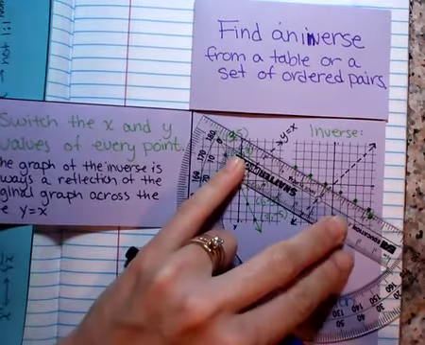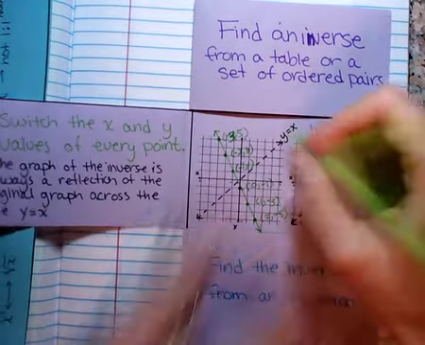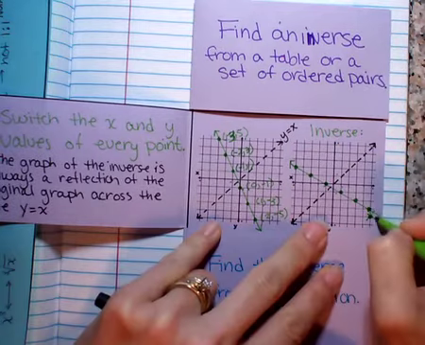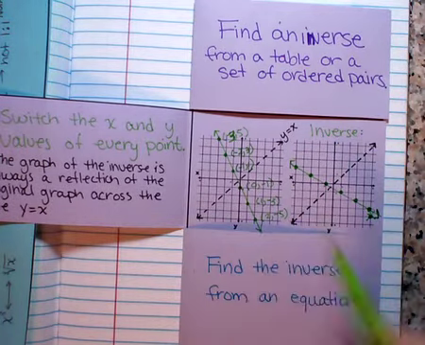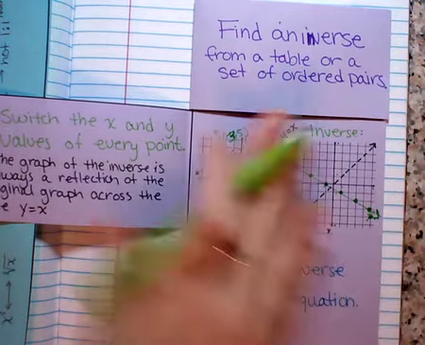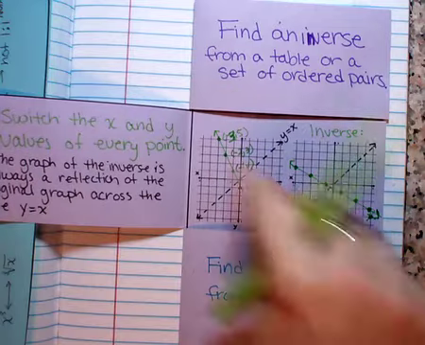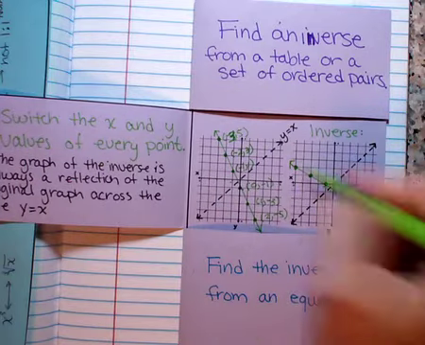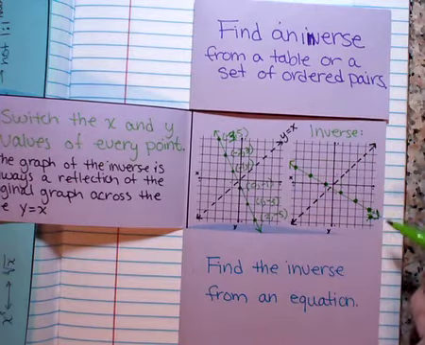So I should be able to come in and draw in the graph of my inverse function. Notice that if I had folded this graph over this line y equals x, I would have ended up with this inverse graph function.